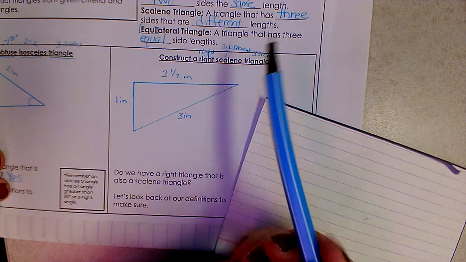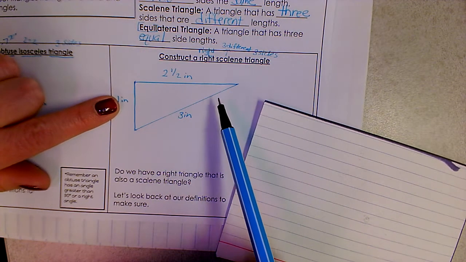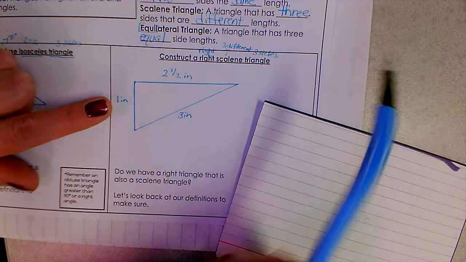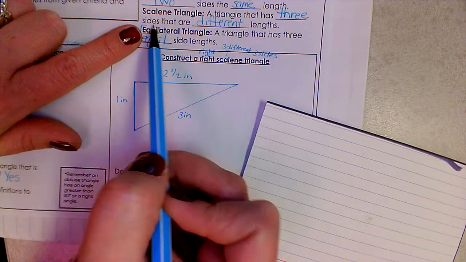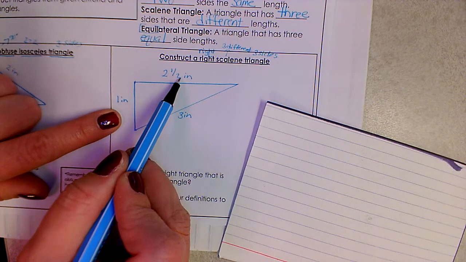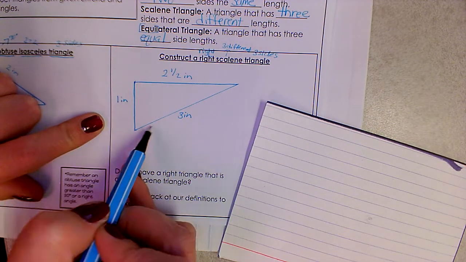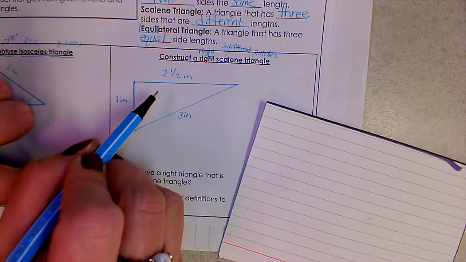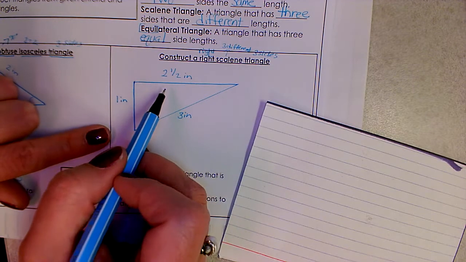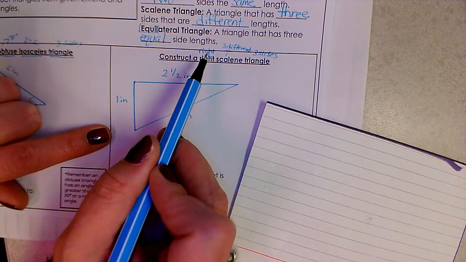So let's see. Did I construct a triangle? Yes. Okay, let's go back to scalene. It says a triangle that has three sides that are different. Ooh, this side is 2.5, 1 and 3, so that's all different. So we're kind of looking back and making sure, have we made this triangle? But then it says I have to have a right angle.